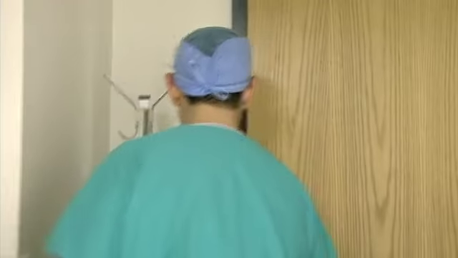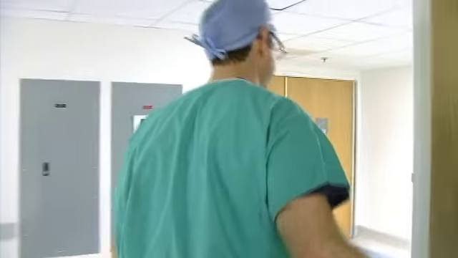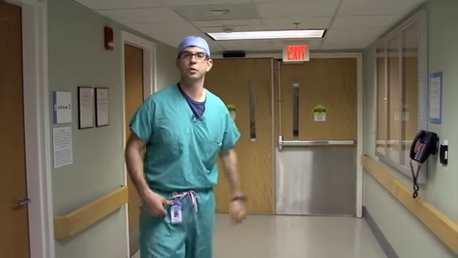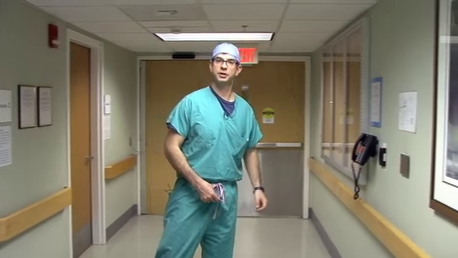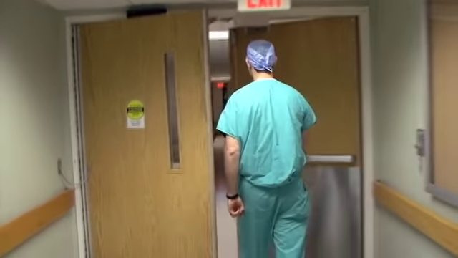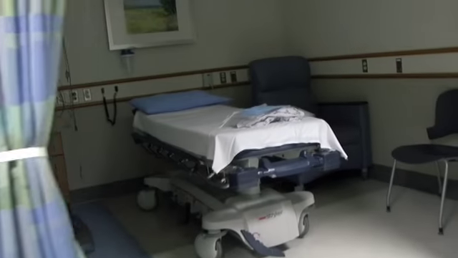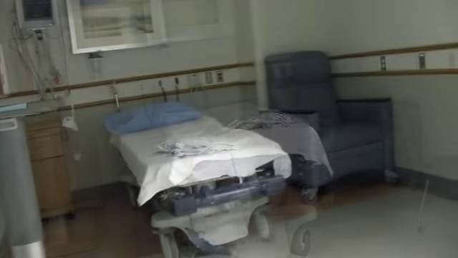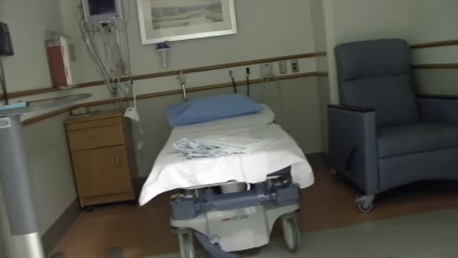We're actually going to leave the VIR suite and we're going to head over to the PRU, or Post-Procedural Recovery Unit, also known as our holding area. Here we are at the entranceway to the PRU. Let's go inside. You'll see in our PRU or holding area that we have many rooms where the patients wait before and after their procedures.